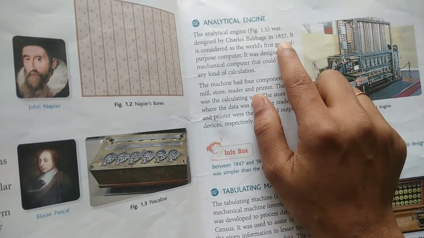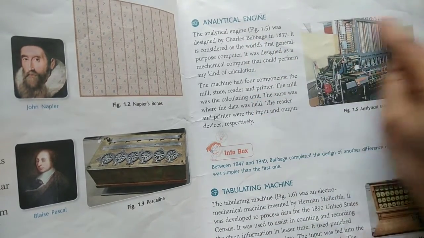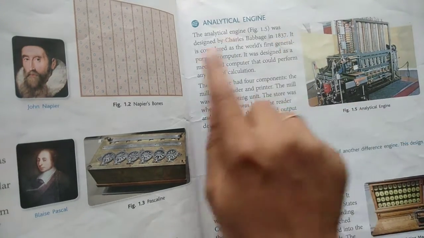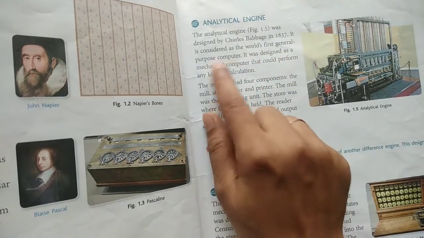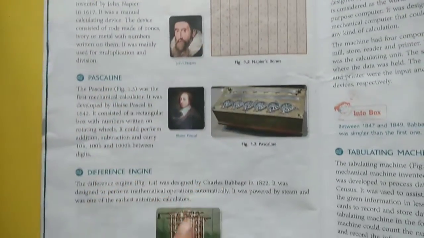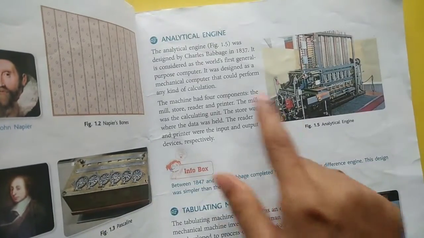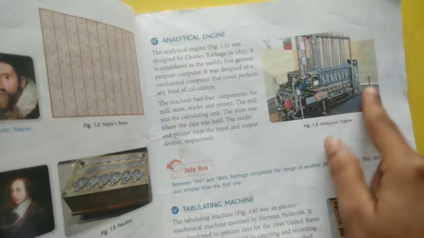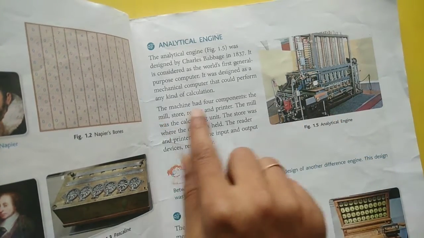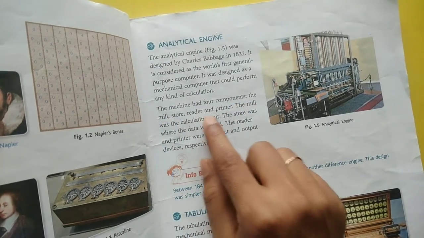In 1837 Charles Babbage again designed the analytical engine. You see it covers a very big room, and it is considered the world's first general purpose computer. The ones we have read about so far are calculating machines only, but this analytical engine is the first computer, you can say. The machine had 4 components: the mill, store, reader, and printer.